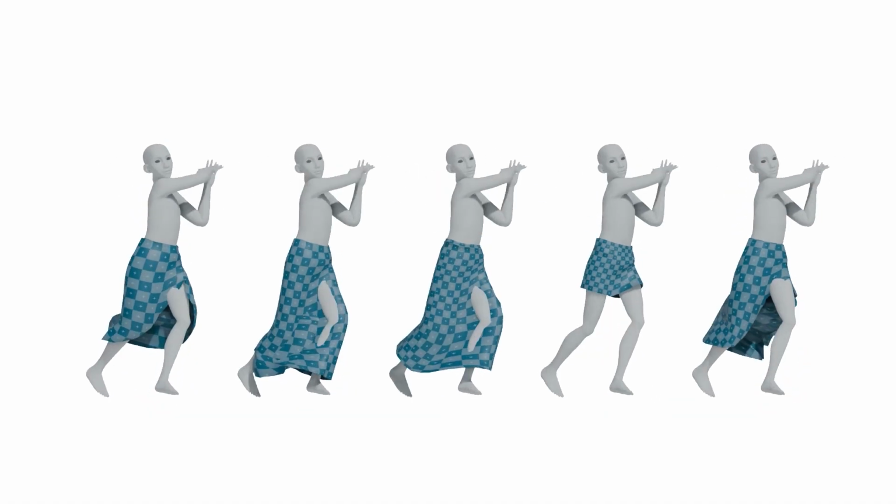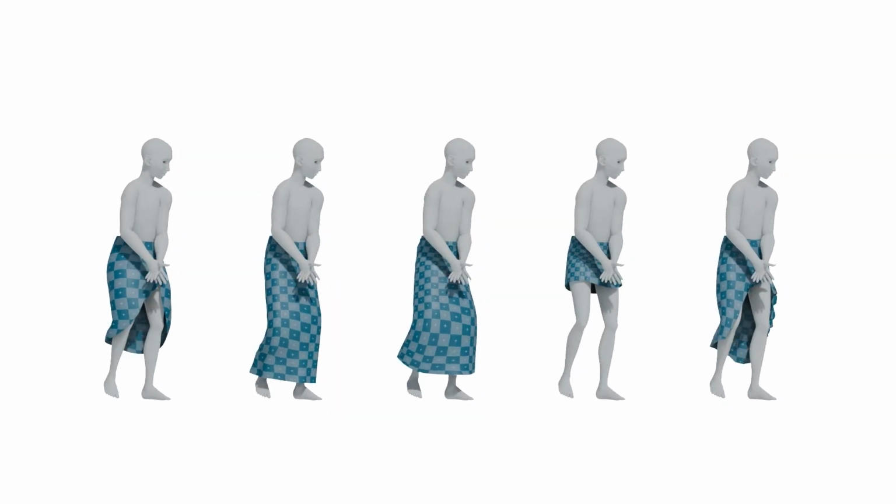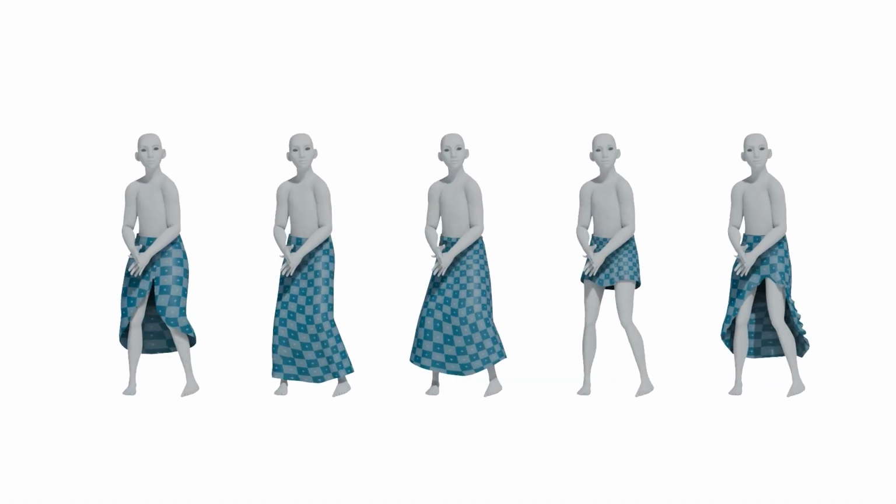For cloth, we include an additional body penetration penalty to reduce the amount of interpenetration with the body. Although some interpenetration will persist since the shown body motion is outside of the training set, the method strikes a balance between stretching and collisions.